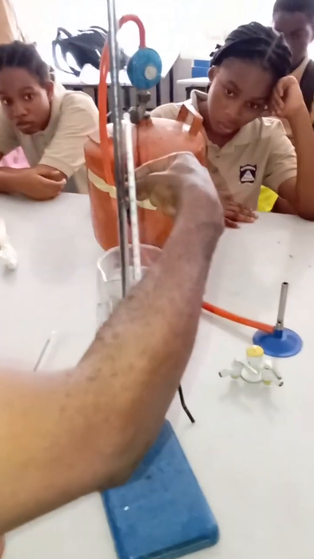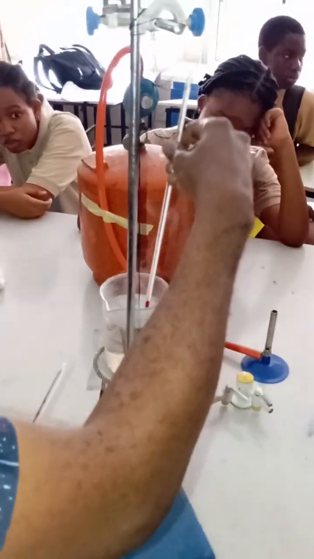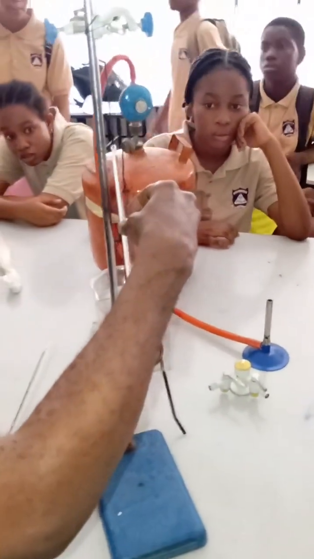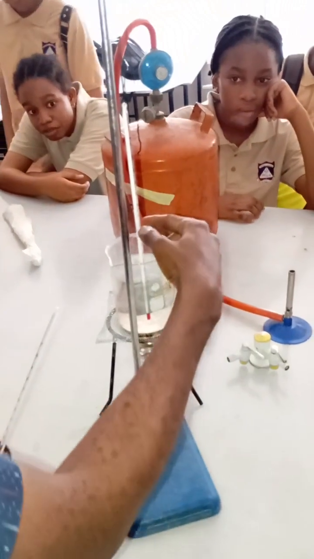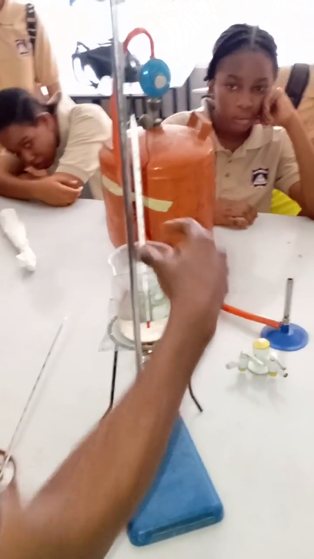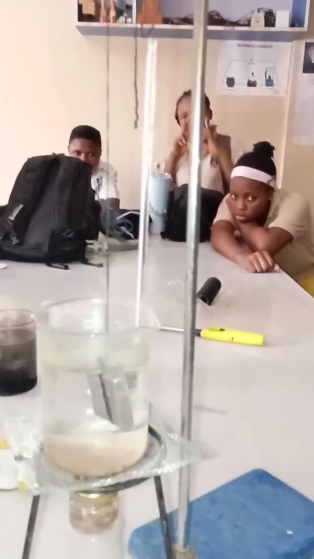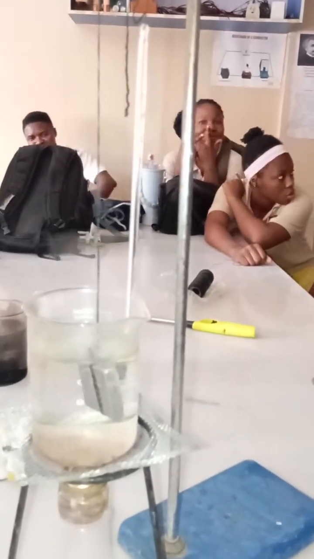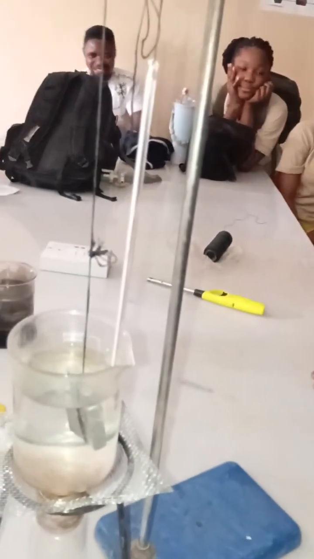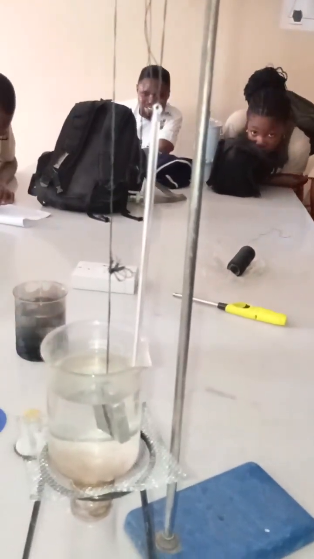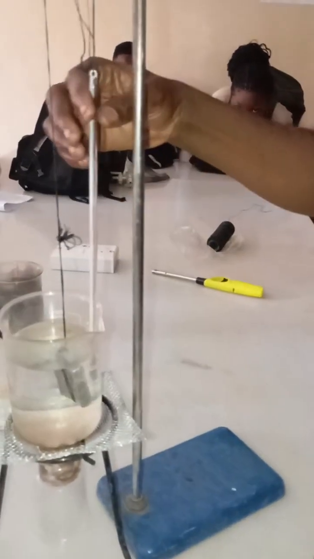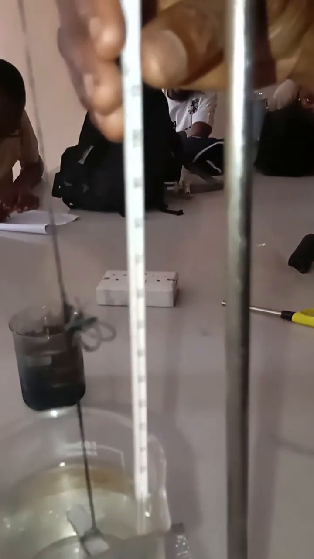We place the thermometer to see if the water has reached 100 degrees Celsius. If it has boiled up to 100, this is 70. Once it gets to 100, we will remove the metal. It's counting; this is 73 thereabouts, so it's increasing gradually.